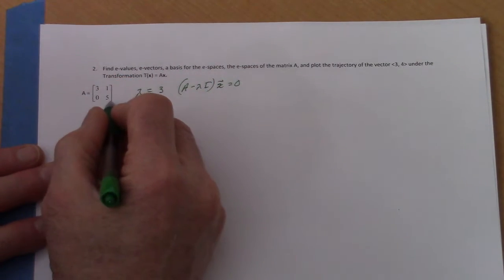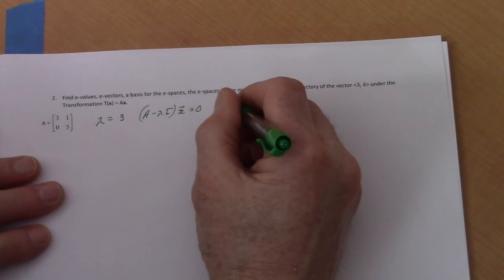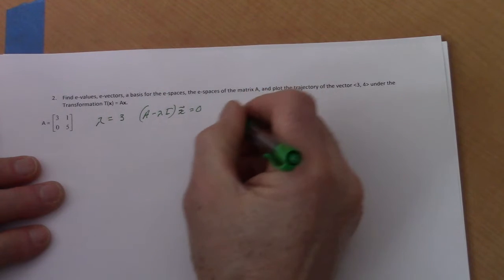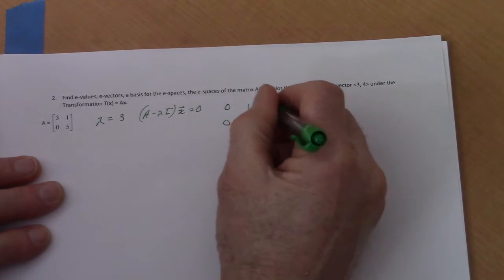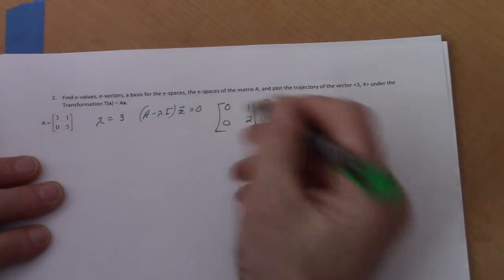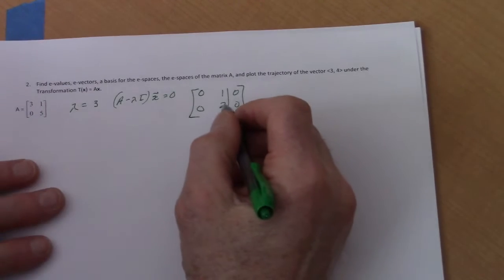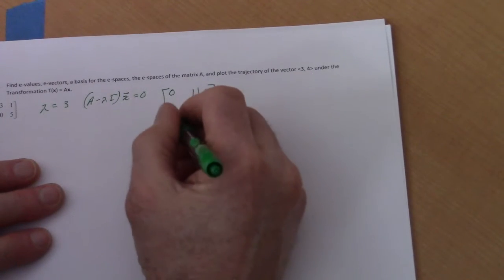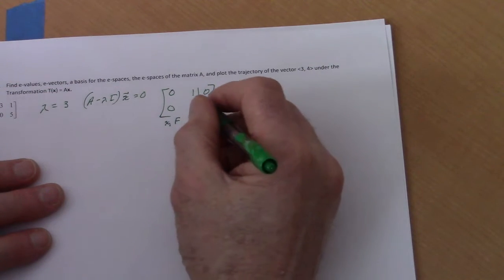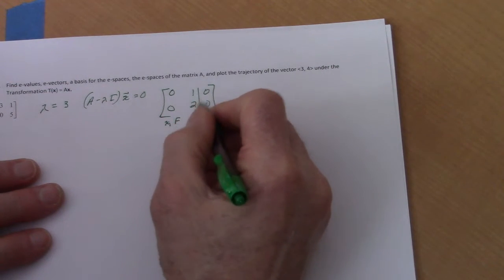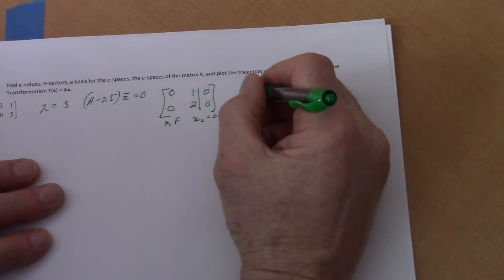We'll subtract 3 from the main diagonals, right? That's what that means. So we'll get 3 minus 3 is 0, and we get 1 there, and then 0 and 5 minus 3 would be 2. So we basically get this. The eigenspace is the solutions of this homogeneous equation. And so here we see that x sub 1 is free and x sub 2 is a basic variable. This is 1x sub 2 is 0 and 2x sub 2 is 0, so we know that x sub 2 from this is just equal to 0, as simple as that.